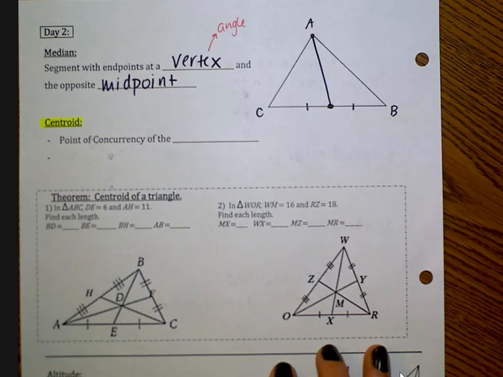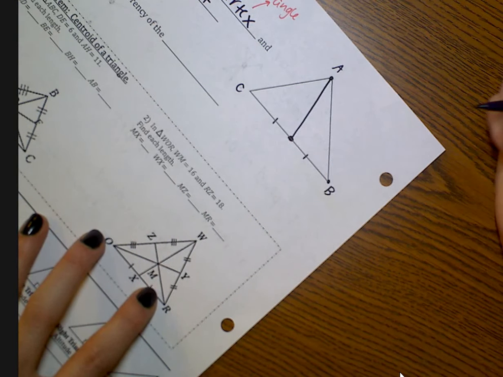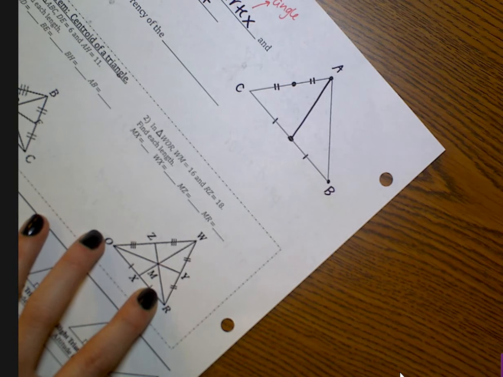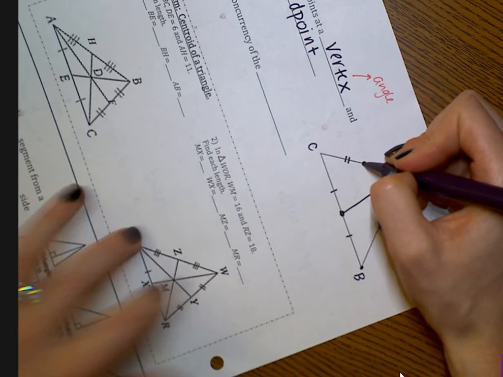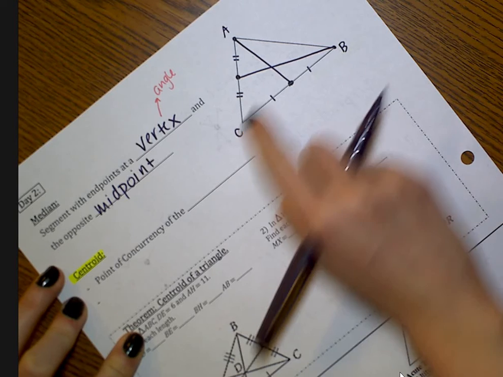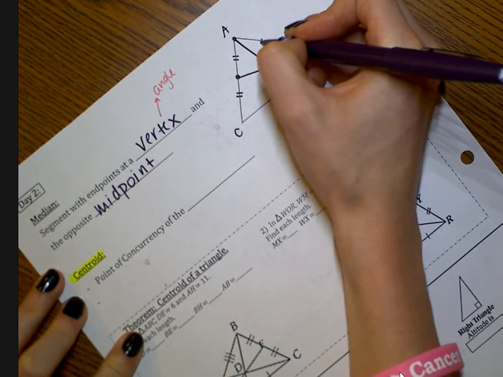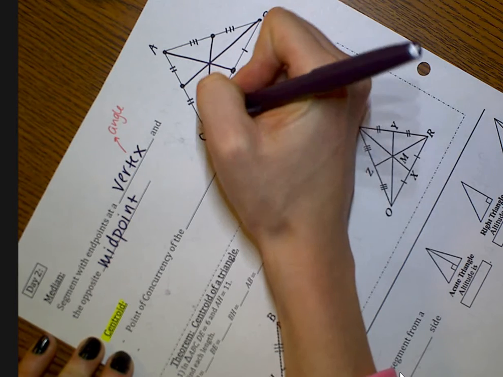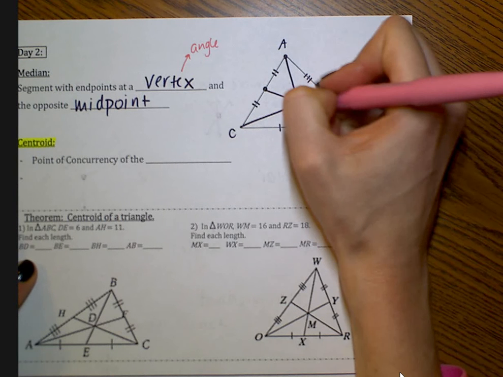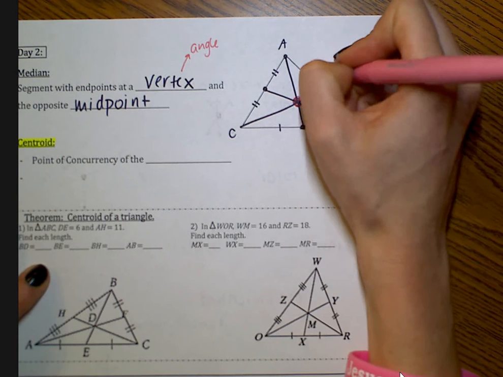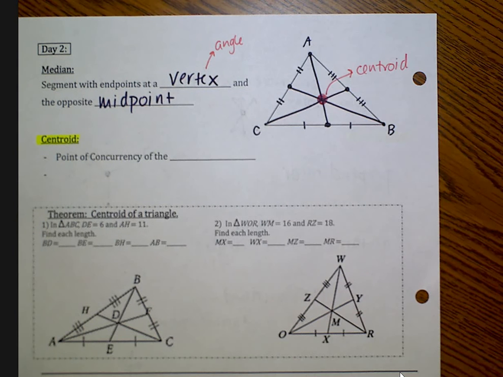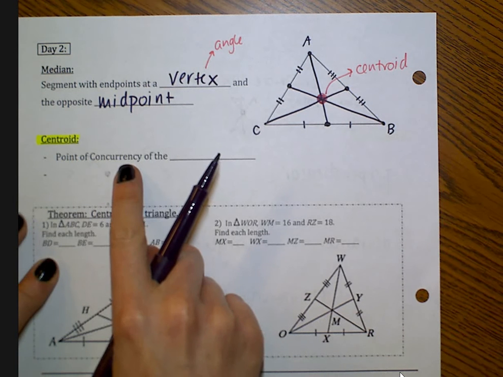Now, realize you could draw in all 3 medians. So I could go from point B, that vertex, to the midpoint opposite or across from it. So I could draw that in, and if I go from B to that midpoint, that's a median. And you could go from C to the midpoint of AB. So if you draw that in, that's a median. So these are concurrent lines. There's 3 lines meeting at one point. Where these 3 lines, these 3 medians come together, that is called the centroid. Okay, so the centroid is the point of concurrency. It's where all of the medians meet.